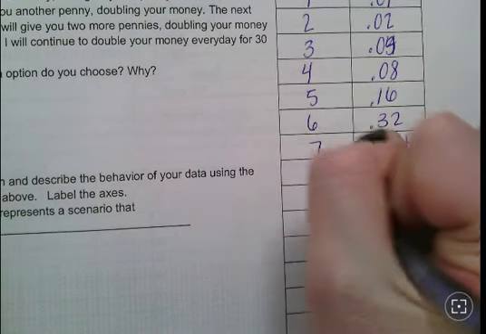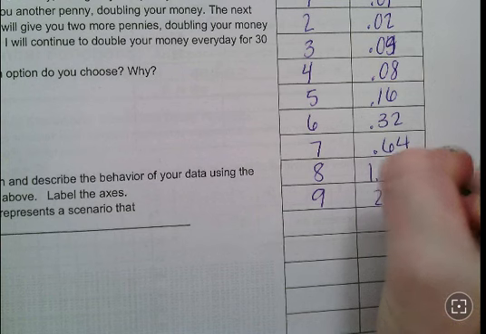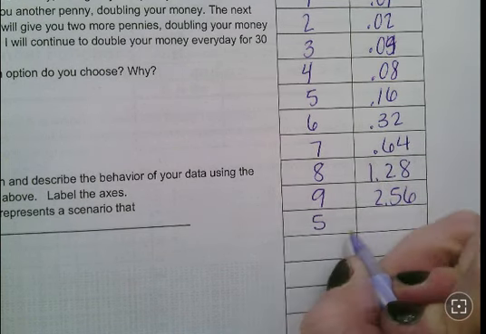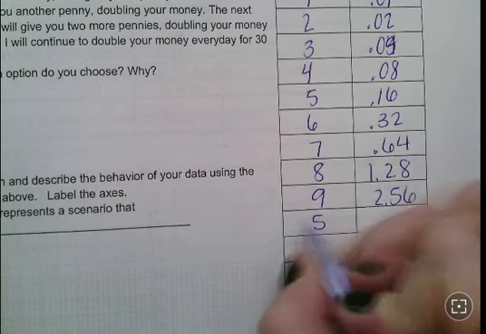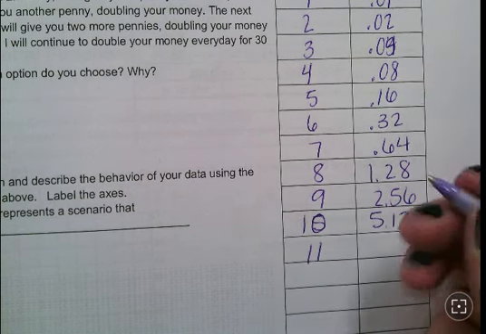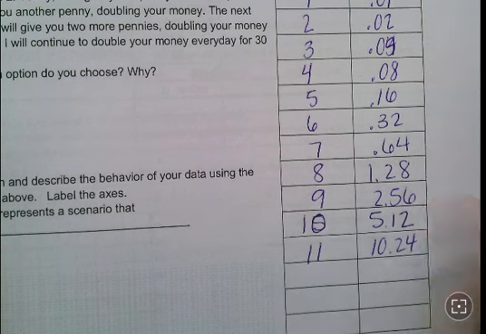Okay. After 9 days, you have $2.56. And then after 10 days, you've got $5.12. After 11 days, you're going to have $10.24. Okay?